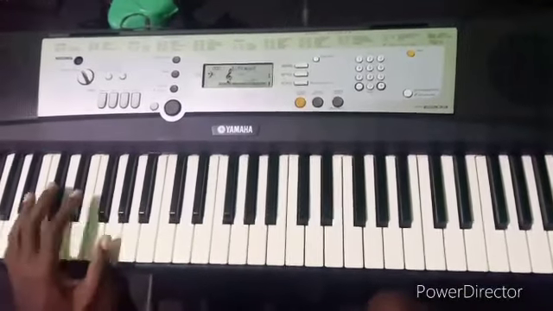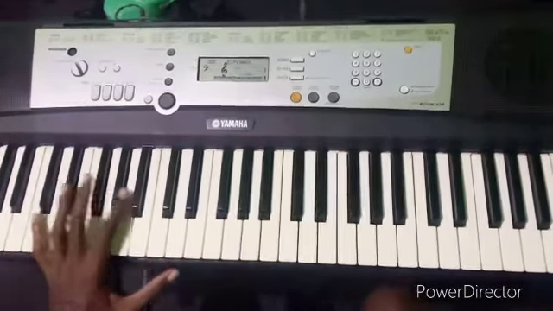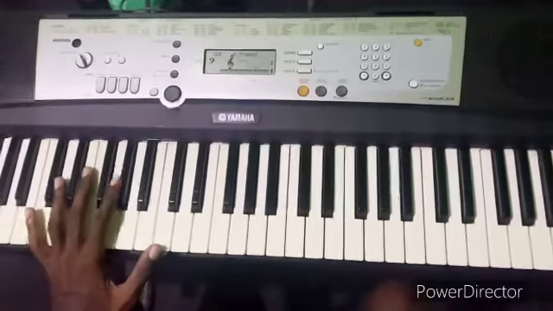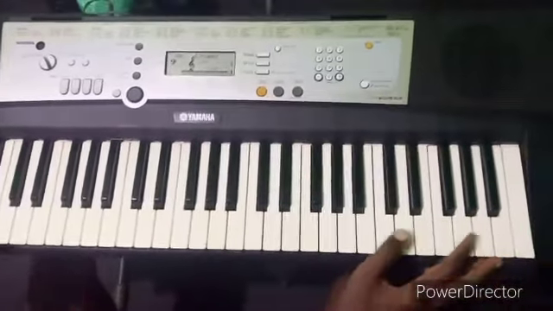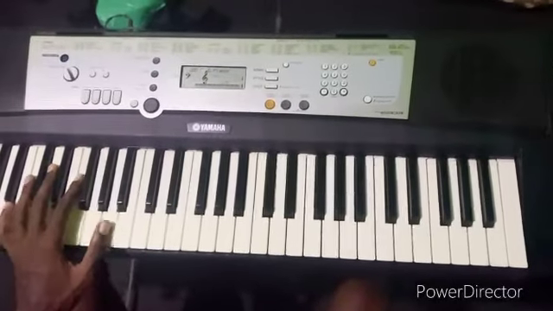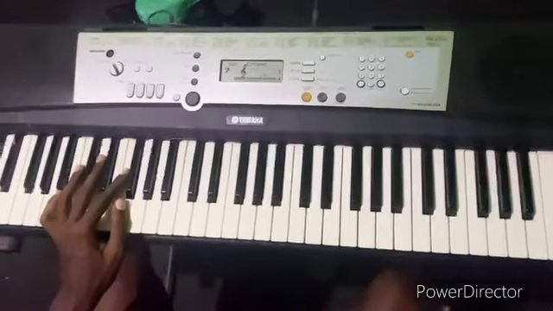Actually, we are saying something small about the keyboard. That's for the beginners. Okay, this is a piano keyboard, and this range is 60 keys. The full one is actually 88 keys, and it's a very long type.